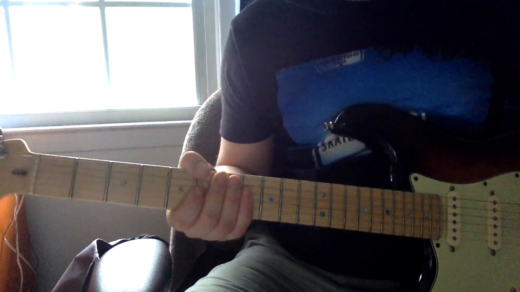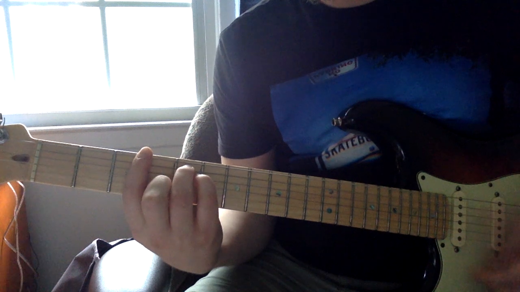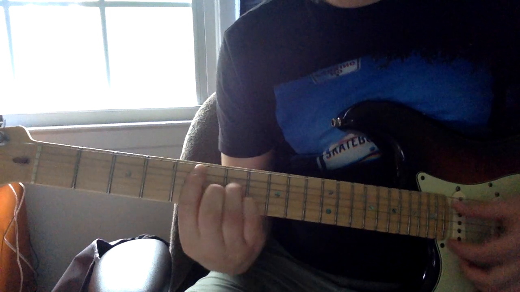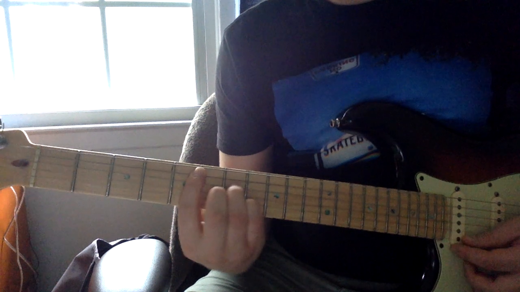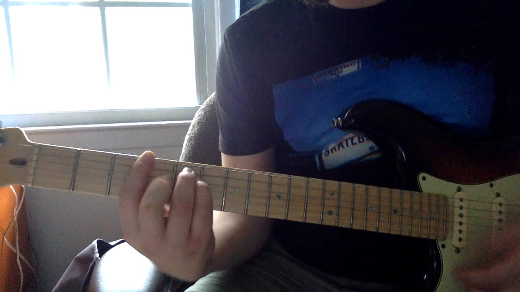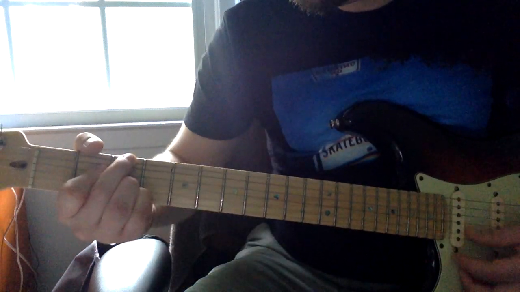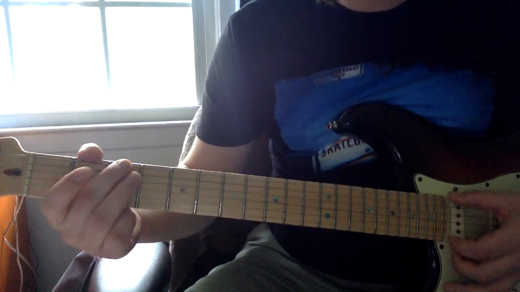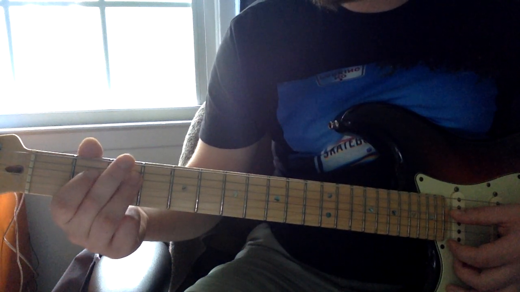Let's start with the most straightforward one, I think, which is simply altering our G minor to a G minor 6. And already that's way more interesting than, I mean, we've all heard that in a million Beatles songs. You can think of that as taking a minor 7 and then lowering that flatted 7th degree to a major 6th degree.